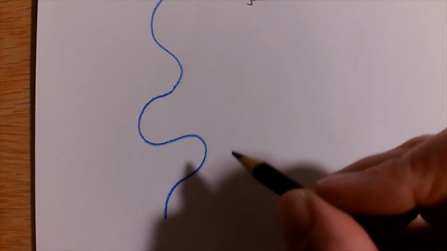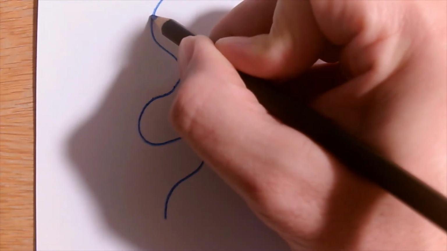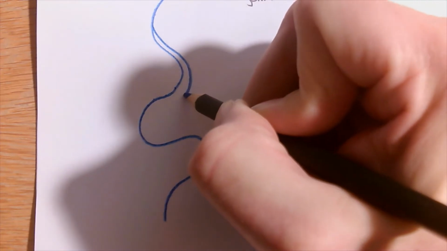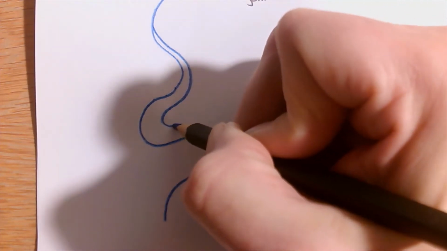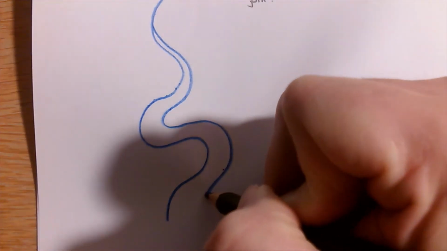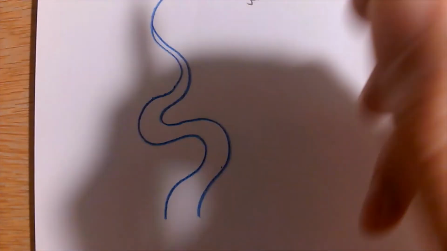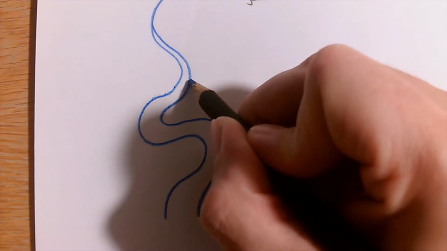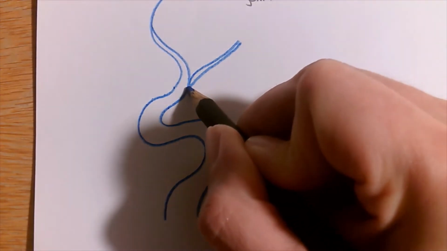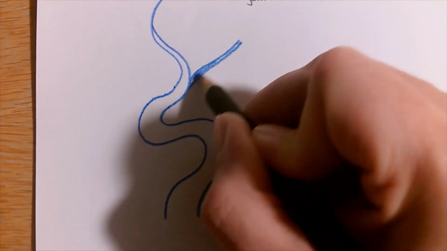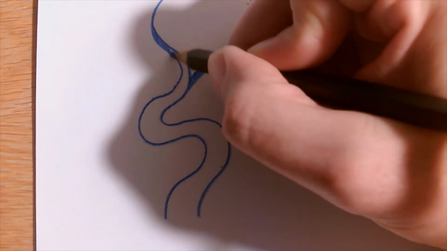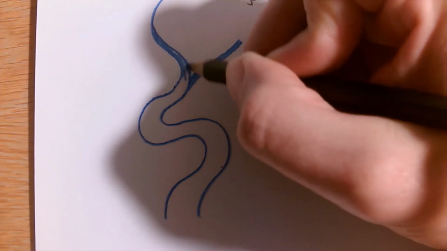The other thing to notice here is that as we move downstream, our river starts to get a little bit wider because there's more water flowing into it as all those tributaries join. So we can add another tributary here. There we go, adding more water to my river channel so that it becomes wider and deeper.